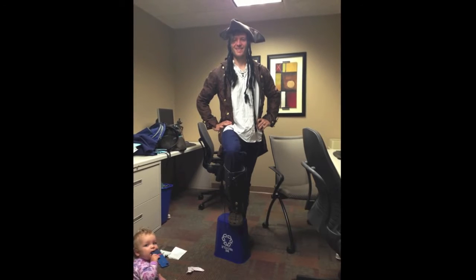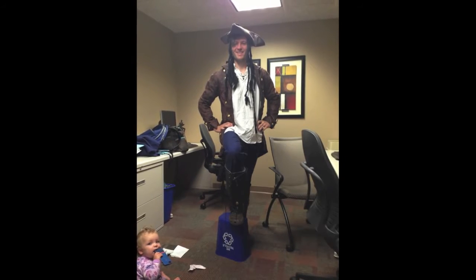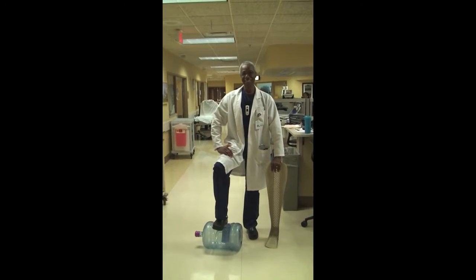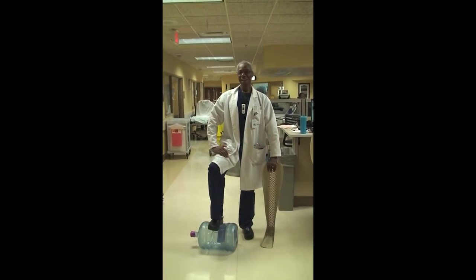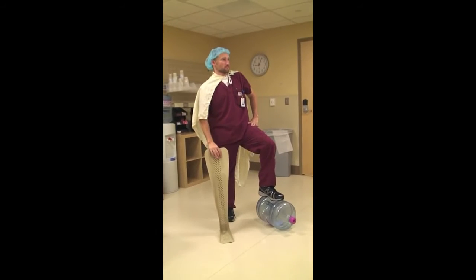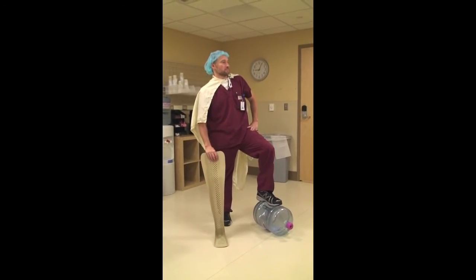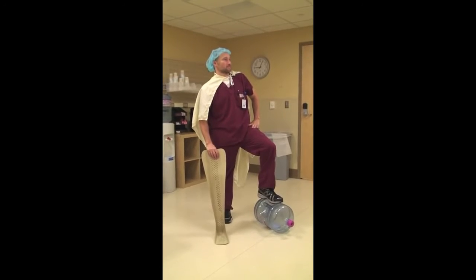The next technique we're going to talk about is the Captain Morgan technique, named for a picture you might see on your favorite bottle of rum. Here we have some members from the emergency department demonstrating their best Captain Morgan pose. It's helpful to remember this pose because this is the stance you'll use when trying to reduce the hip using the Captain Morgan technique.